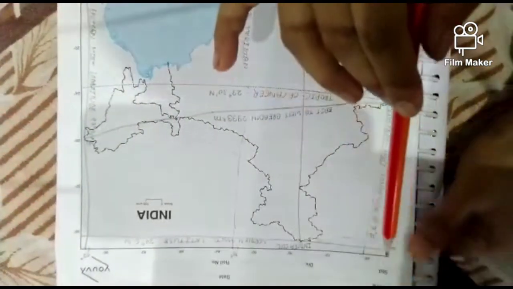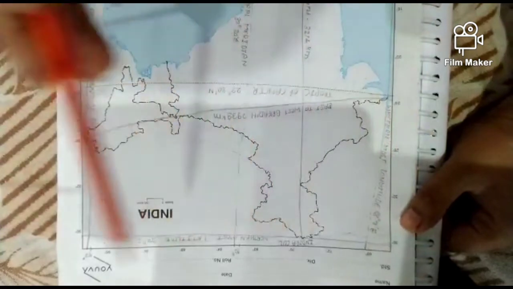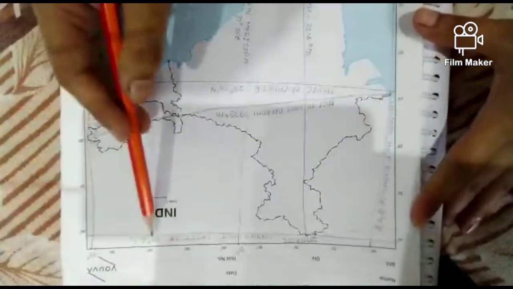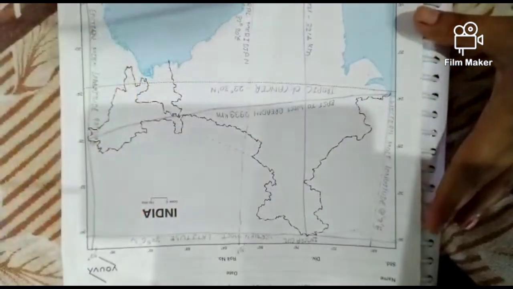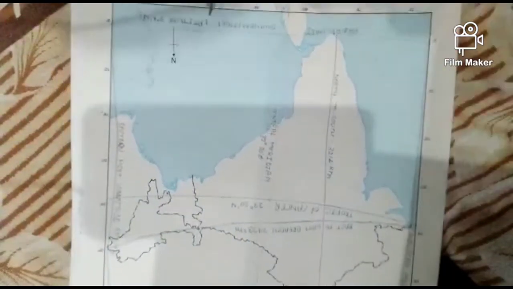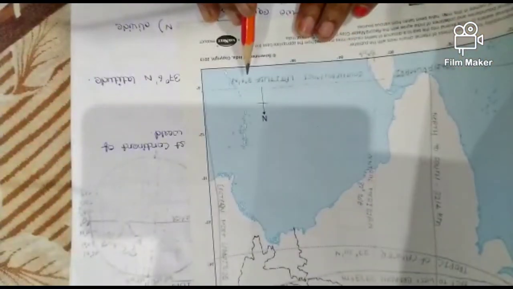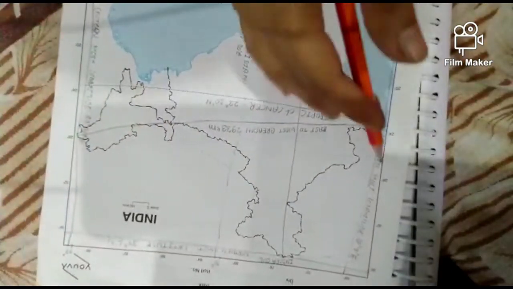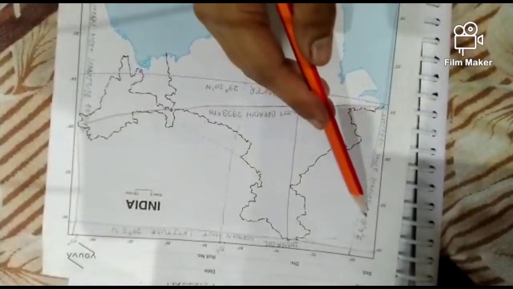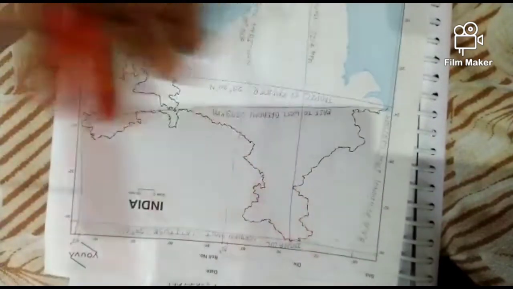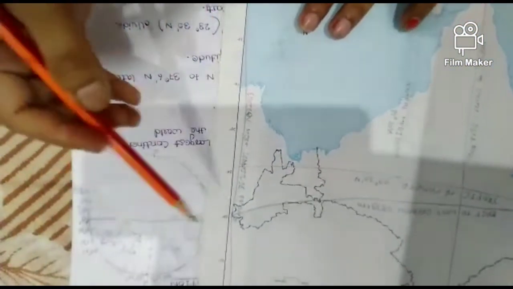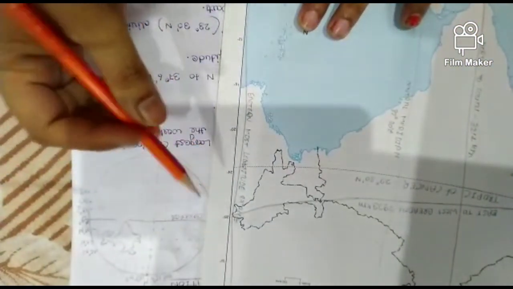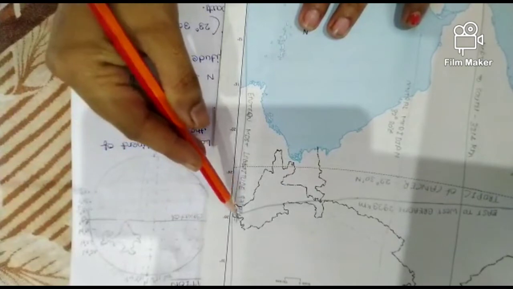The latitudinal extent in north is 37 degree 6 minutes north, and in south it is 8 degree 4 minutes north, and the longitudinal extent in west is 68 degree 7 minutes east, and in east it is 97 degree 25 minutes east.